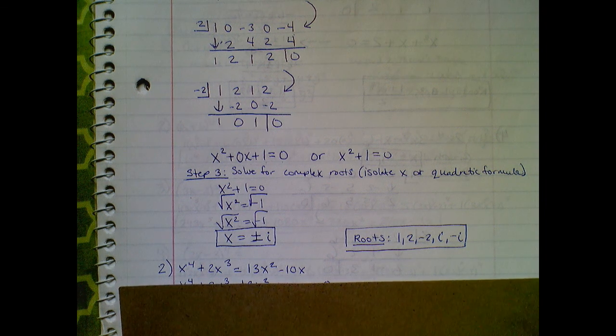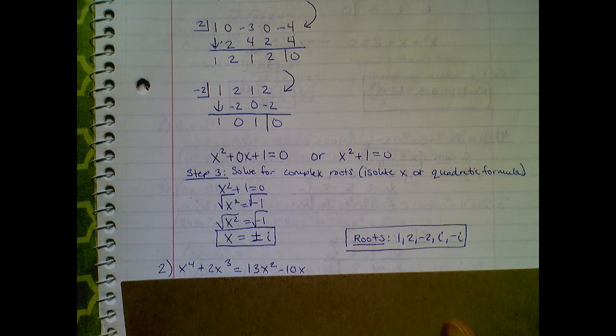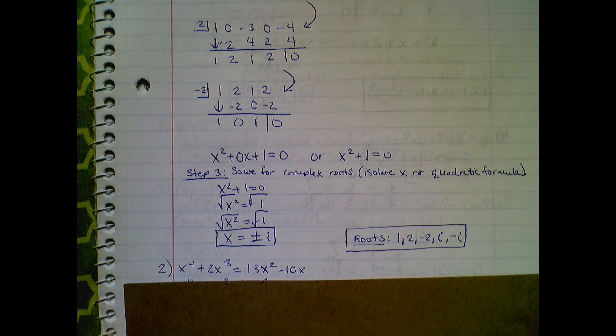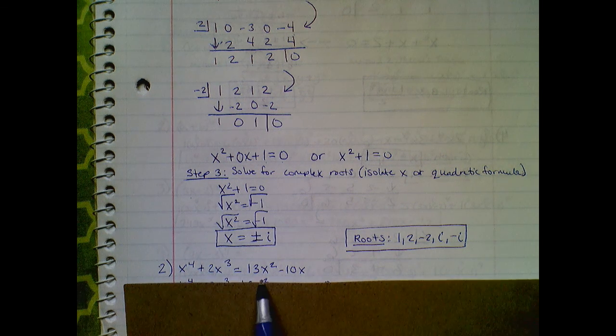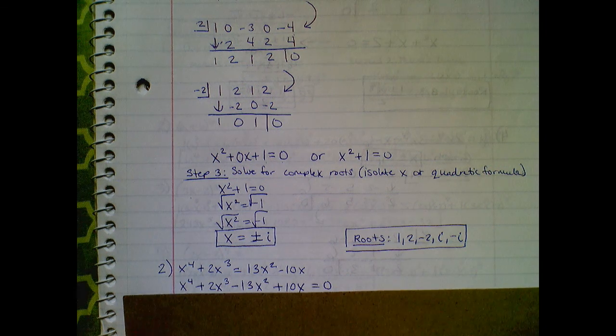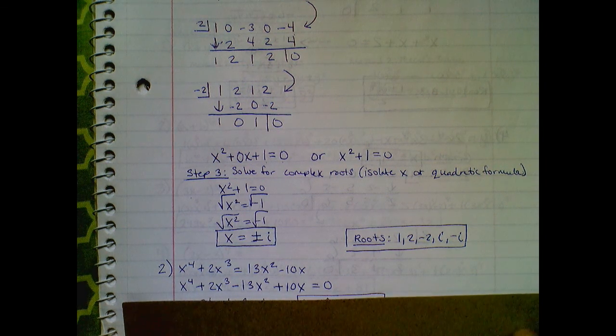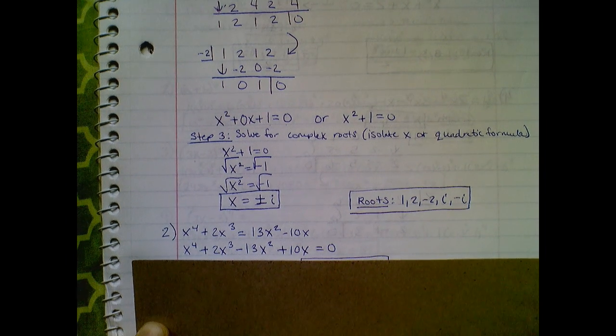Let's try another example. So we have x to the 4th plus 2x cubed equals 13x squared minus 10x. So for this one, before we can get started, we need to get it set equal to 0. So these 2 terms, I would move them over to the left. So minus 13x squared over, and then add 10x over. Get it set equal to 0. We have no like terms, so we can't combine any.